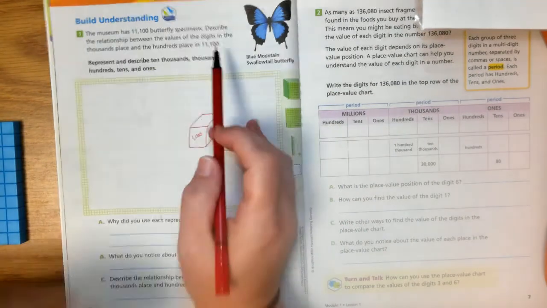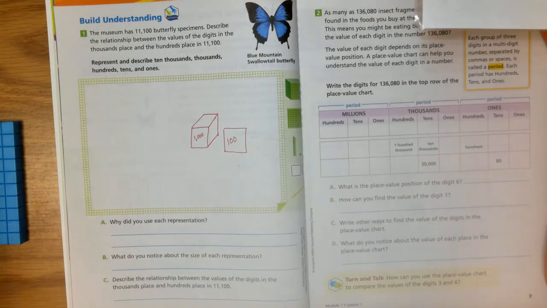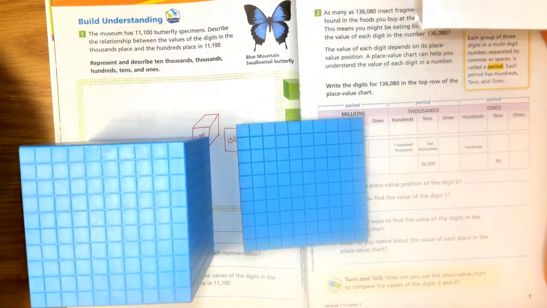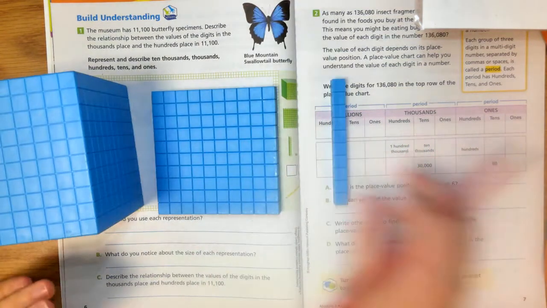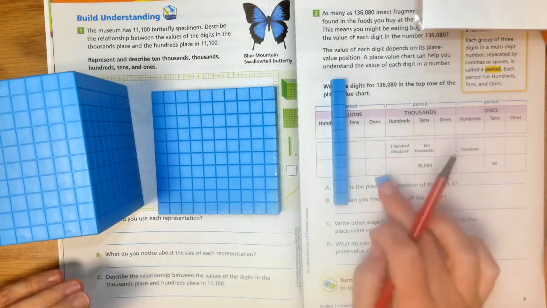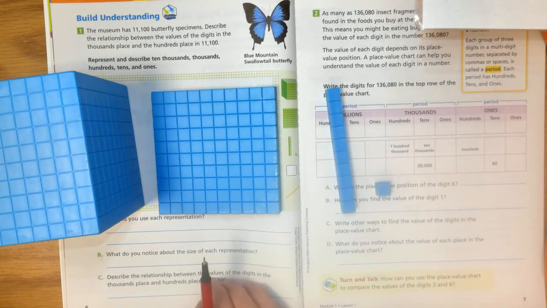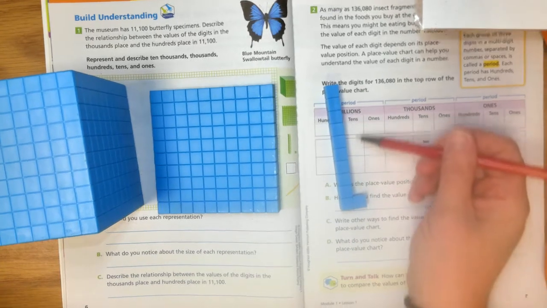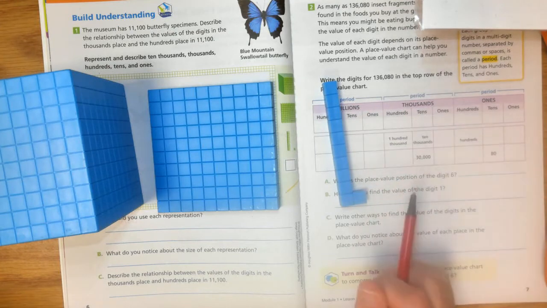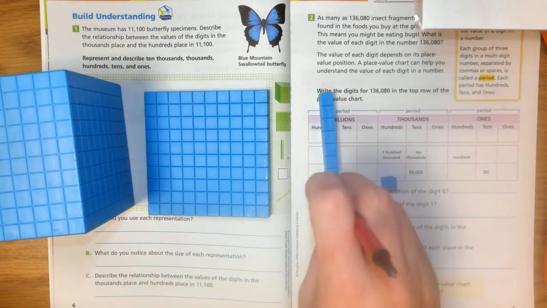Now, when I look at this number, I notice I have a digit in the 10,000s place. I don't have a model that's going to represent 10,000s. But I know when I have one of these, it equals 1. How many of these little pieces does one of these equal? 10, right? If I were to stack 10 little pieces, wouldn't that equal one of these? So I need 10 cubes to equal one long.